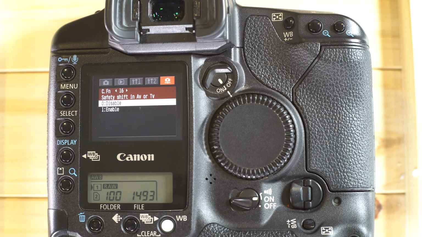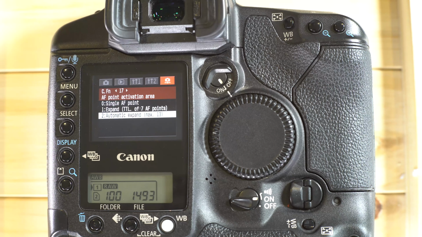With enable, the camera will change your settings to give you a proper exposure. That's the difference, matter of personal preference largely. With custom function 16, by the way, in aperture priority, that will almost never be an issue because of how large the range of shutter speeds on this camera is.